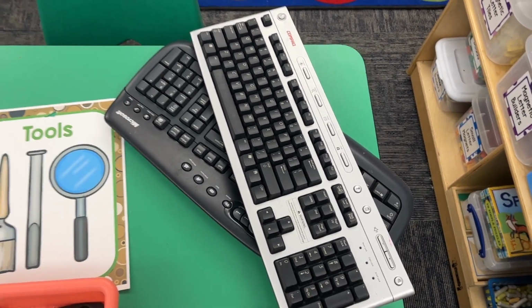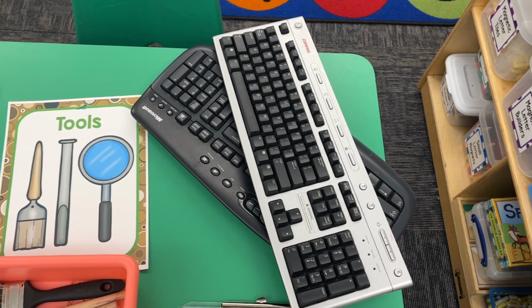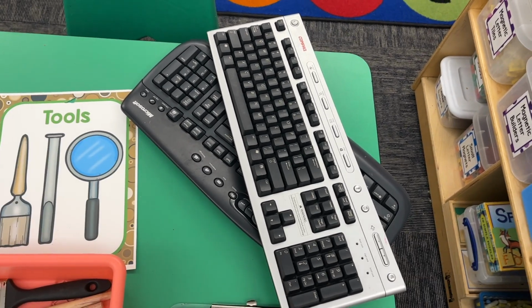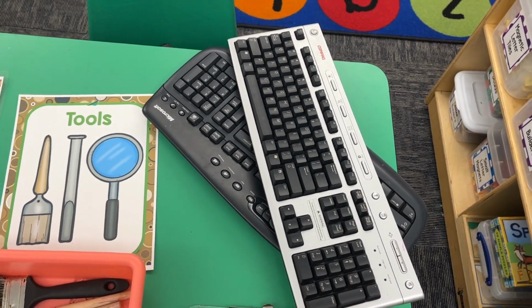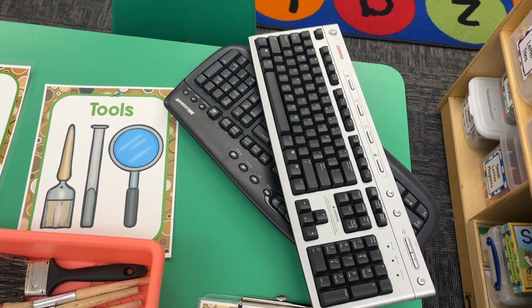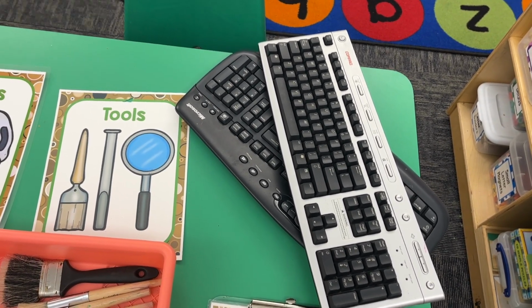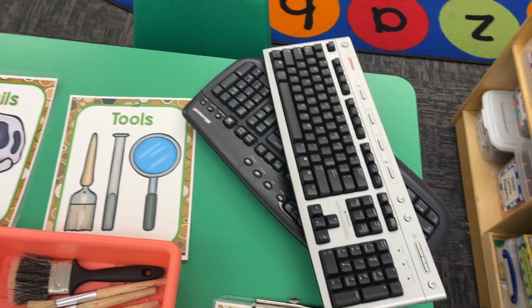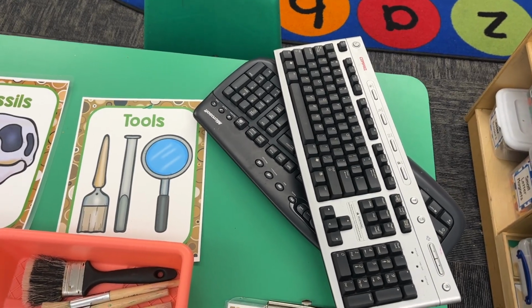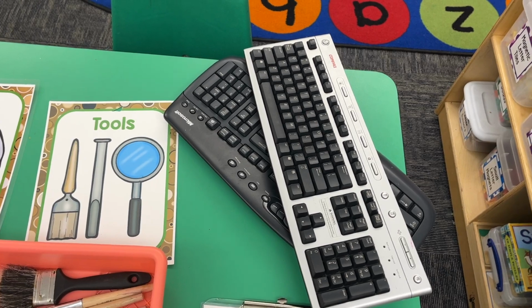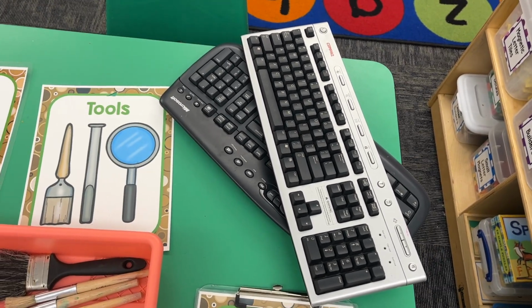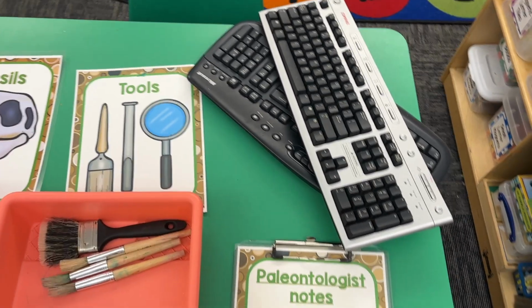And then, of course, a paleontologist would want to enter data and look things up on his computer. So we've got a couple of keyboards. And I actually just ordered some safari hats from Amazon. They came in like a pack of 12. And I think I'm going to add those. Those will come on Tuesday. So since I'm setting this up Tuesday night, I'll have those ready for Wednesday morning.